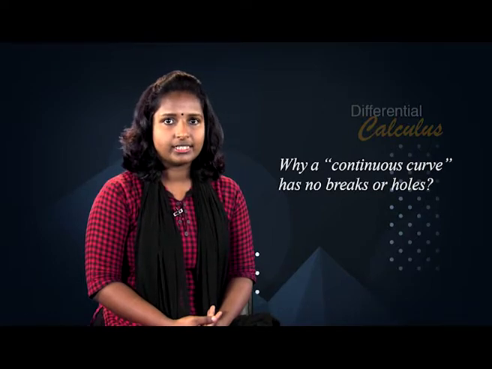We define continuity and discuss the ways to conclude whether a given function is continuous or not at a particular point. We will describe the intermediate value property of continuous functions and use the same to answer the question why a continuous curve has no breaks or halts. Continuity of composition of functions will also be discussed.